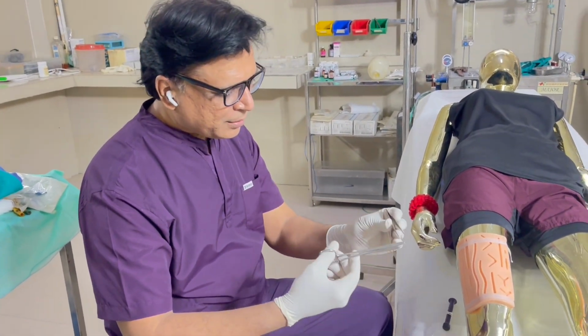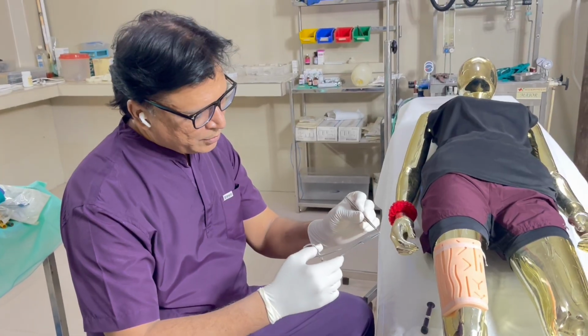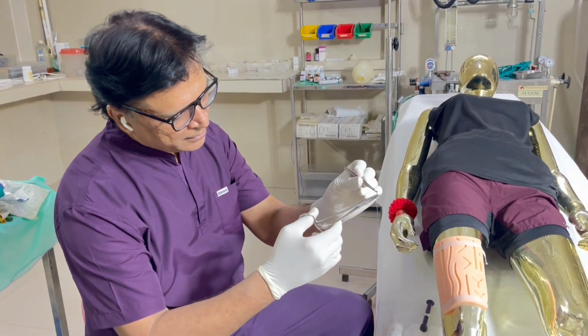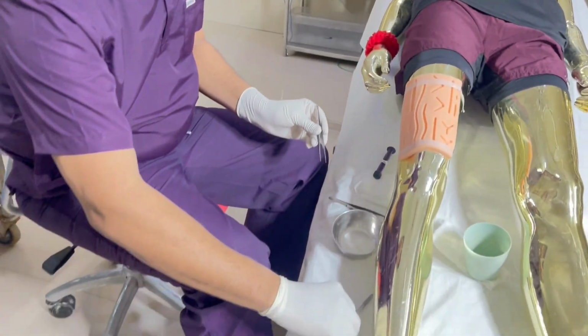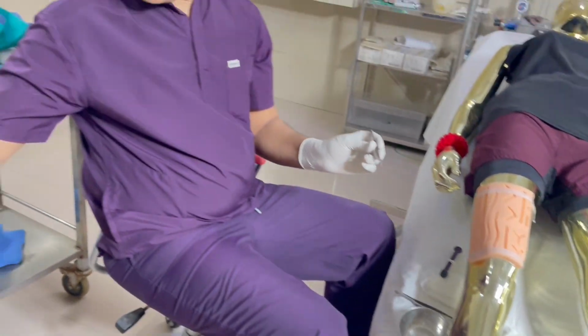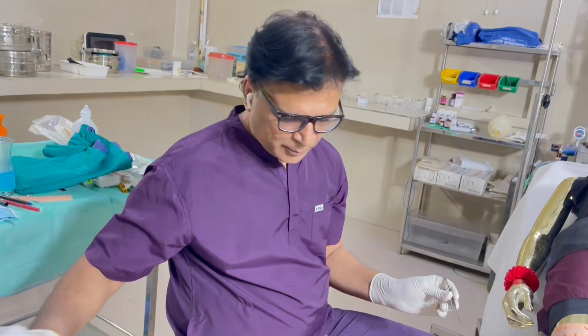I already put it on the needle driver. How to hold this suture on the needle driver, it should be in this manner. So needle driver, suture, tooth forceps, and the suture cutting scissors.